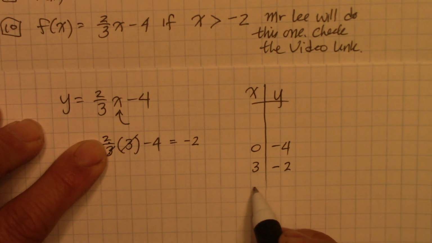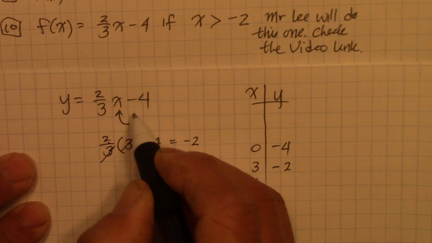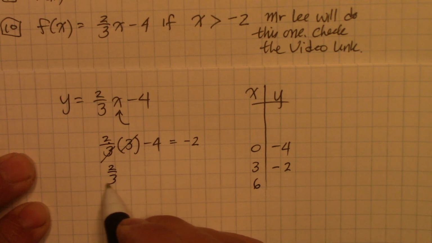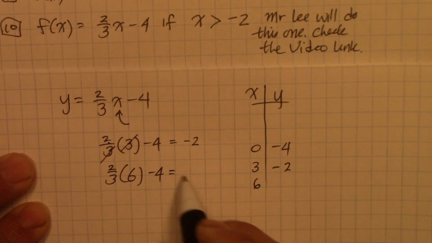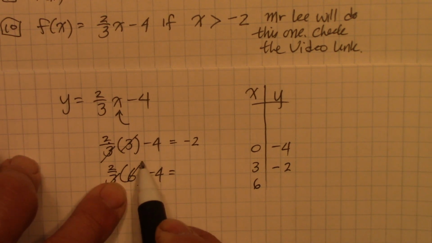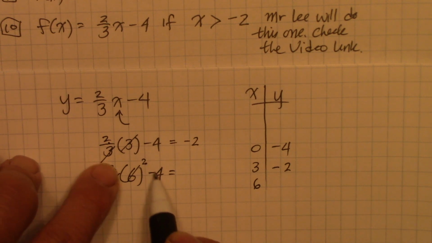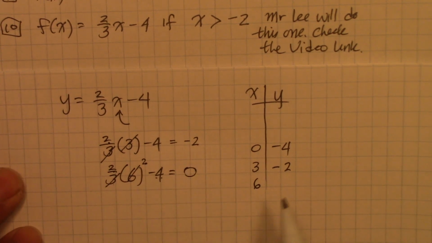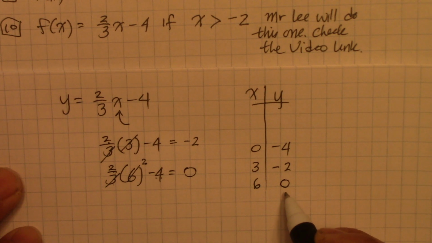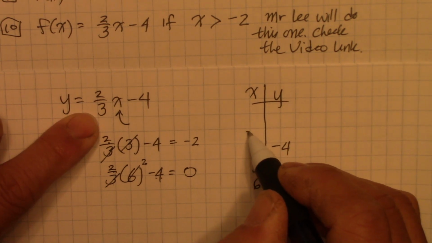And what's the next number on the right that is divisible by 3? Yeah, it'll be 6. So if I put a 6 in here now, you get 2/3 times 6 minus the 4. So the 3 denominator simplifies the 6 by 2. And the remaining 2 over here times that 2 is 4. And 4 minus 4 is a 0. So the y becomes a 0. Now on the left side of that 0 on the number line, what's divisible by 3? Yeah, it will be a -3.